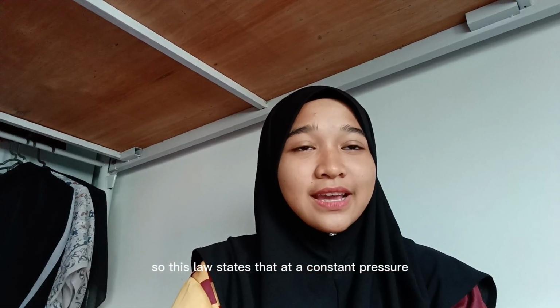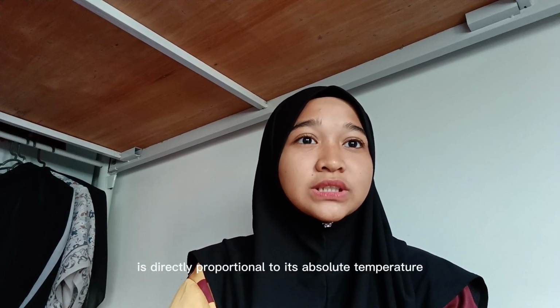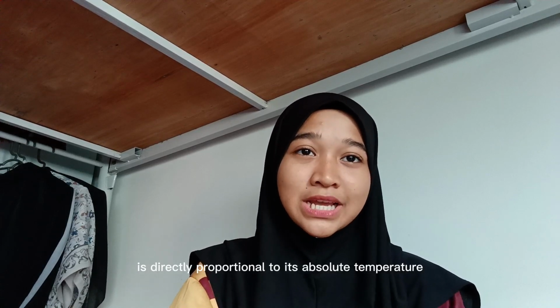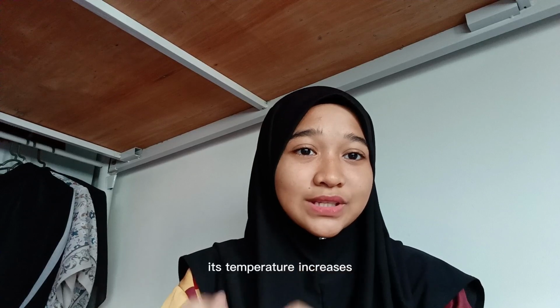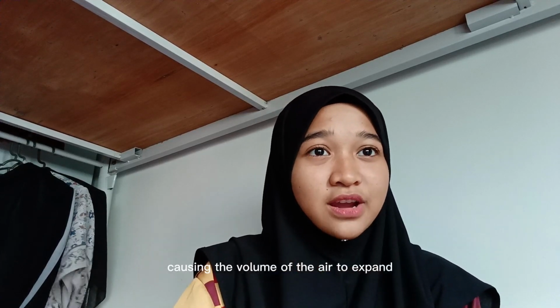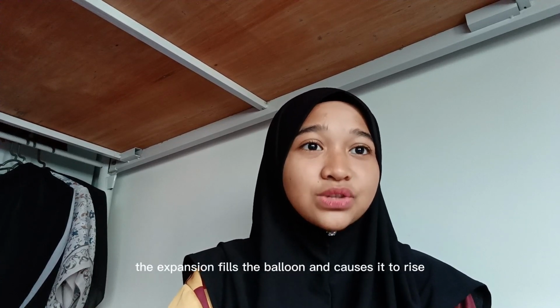Secondly, Charles's law. This law states that at a constant pressure, the volume of a gas is directly proportional to its absolute temperature. When the air inside the balloon is heated, its temperature increases, causing the volume of the air to expand. The expansion fills the balloon and causes it to rise.